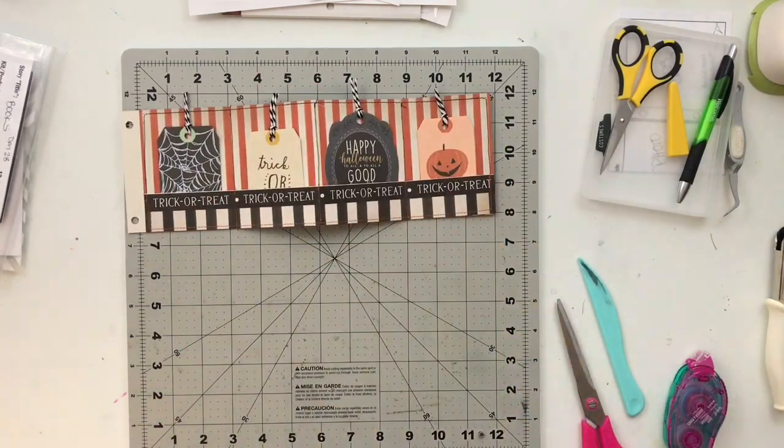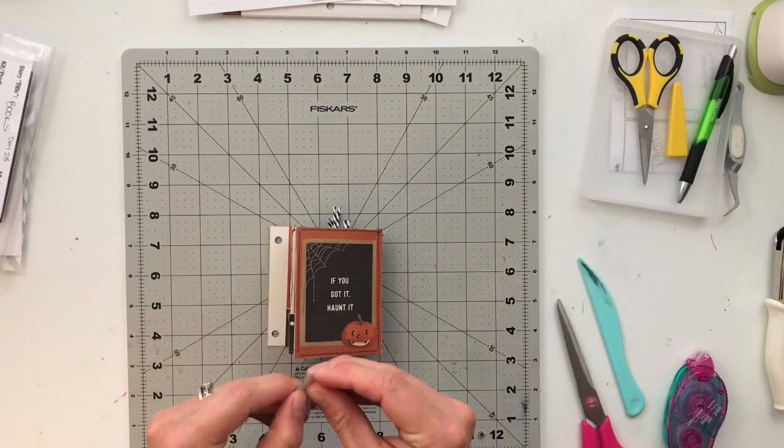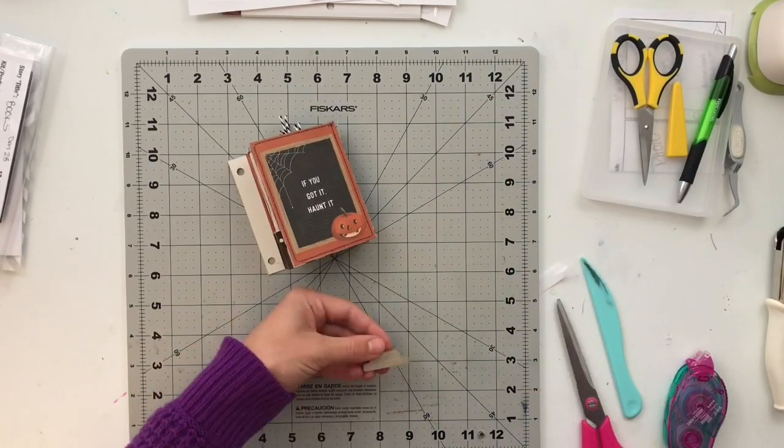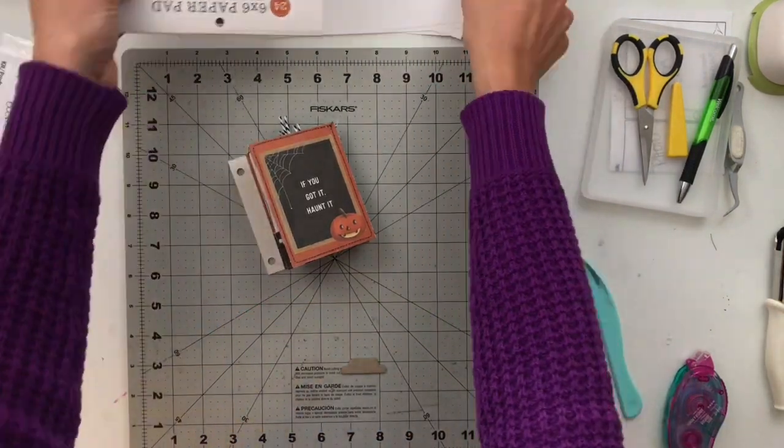But I did also find some recently on scrapbook.com. I think it's by Doodlebug. I will link that down below for you guys in case you're looking for some twines for this time of the year.